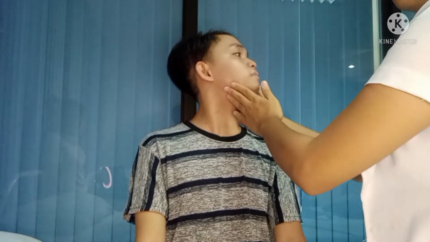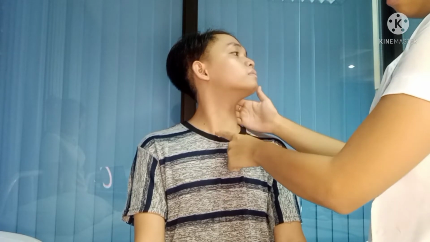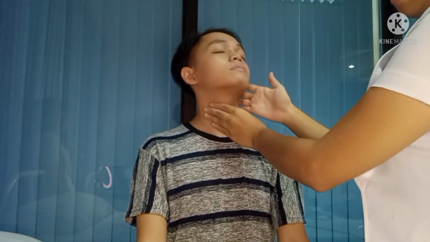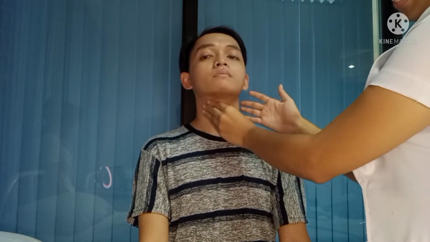Then we're going to place him at a 45-degree angle and we're going to have him turn his head to the side, and what we're looking at is the jugular vein. We're looking for any jugular vein distension. So I'm going to turn your head to the side like that. So we're looking for any distension of the vein and we don't see any. Next, we're going to palpate. So we're going to palpate the trachea just to confirm it is midline.